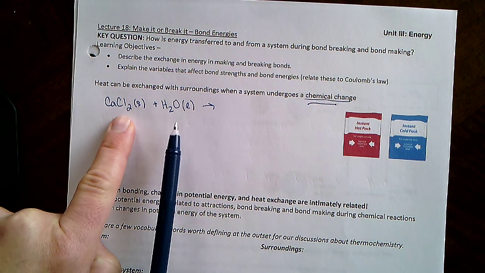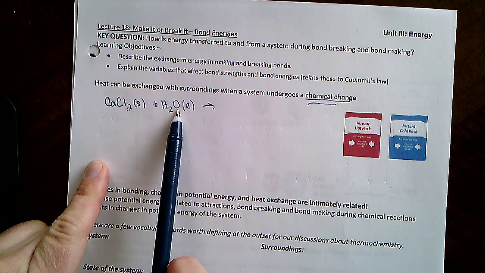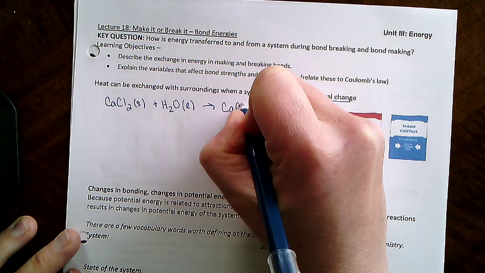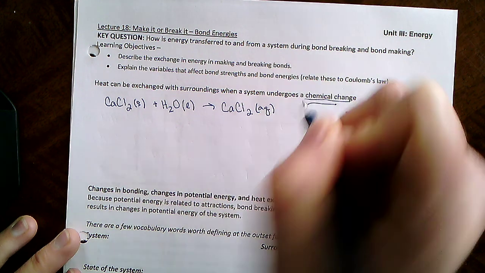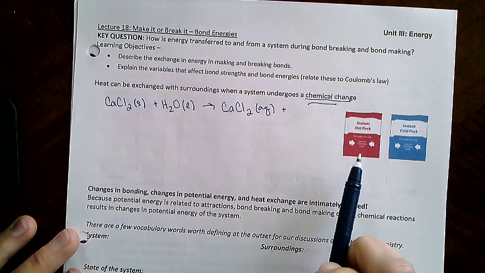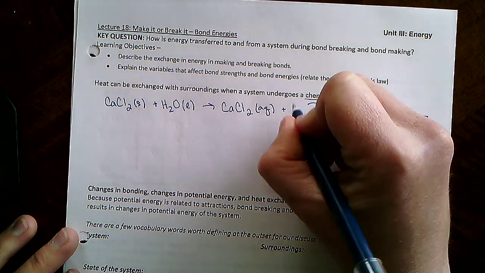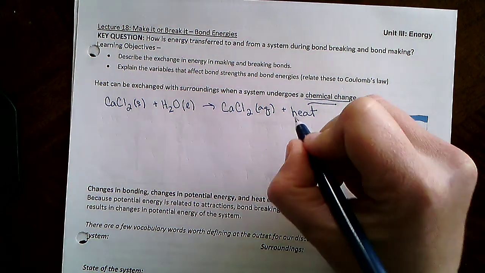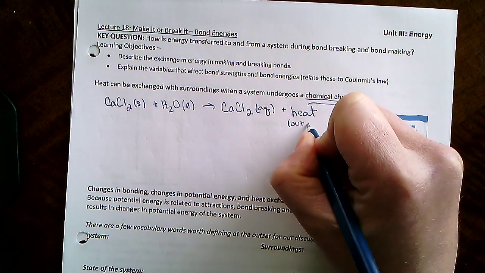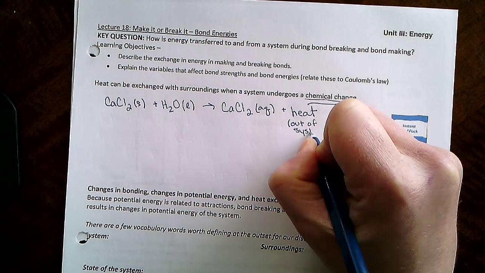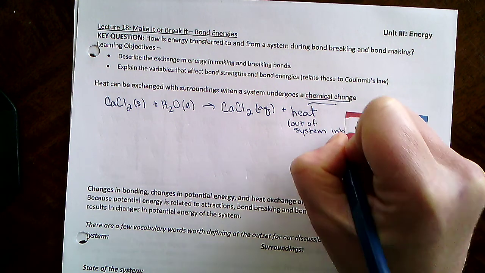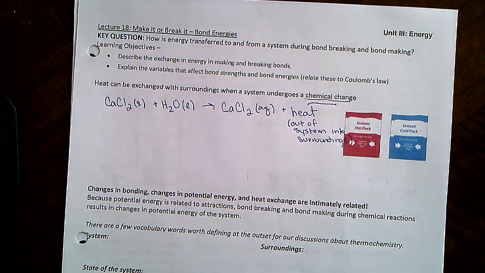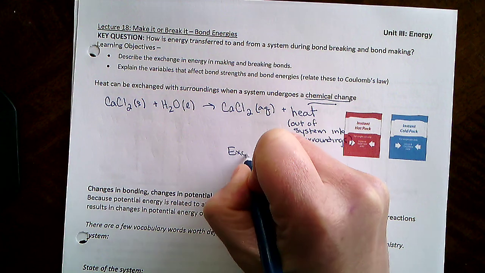So it's no chemical reaction, really. It's just calcium chloride mixing and forming aqueous calcium chloride. And this pack starts to increase in temperature. So heat is getting exchanged. Heat is flowing out of the system into the surroundings. Okay, so this is an exothermic process.